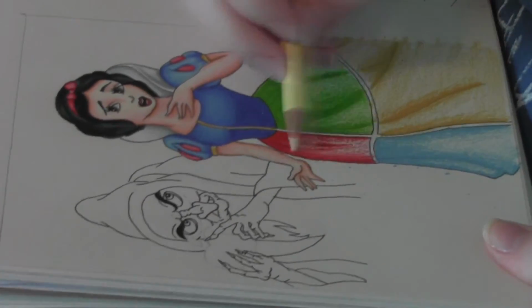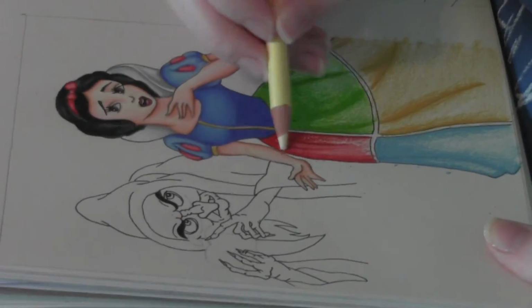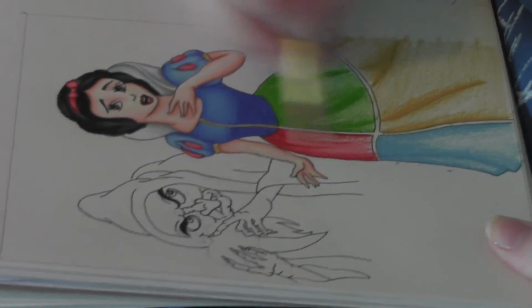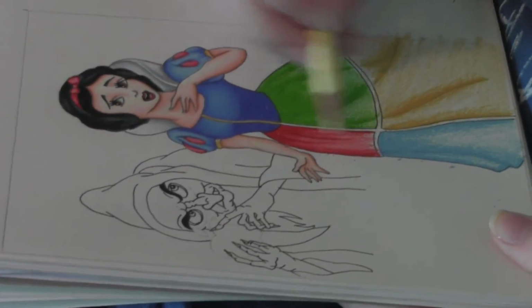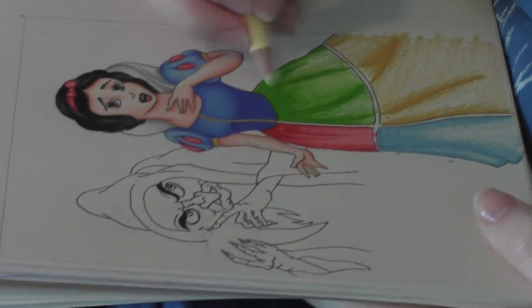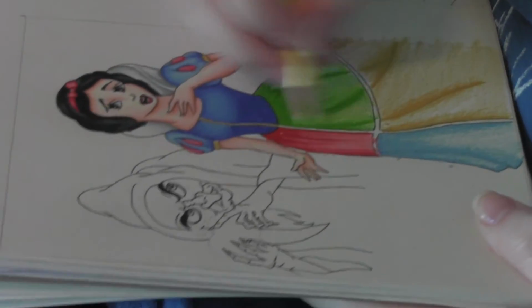Next, I'm filling in every square with the color cream. This makes the color that I laid down previously a little bit lighter to add some more dimension. For example, the color crimson red will become lighter in the areas where I add cream. You could use the color white for this step, but I prefer cream when blending because it doesn't alter the color too much and it blends so much easier than white.